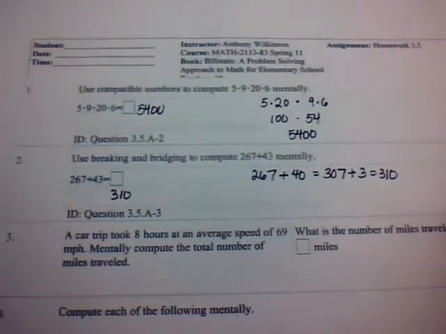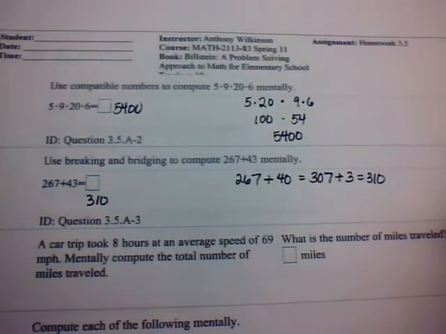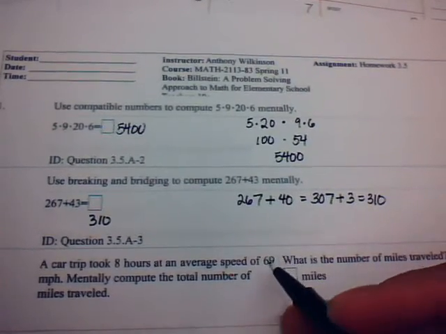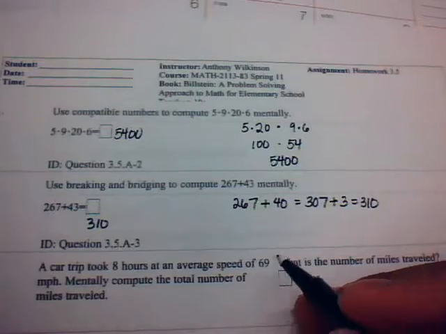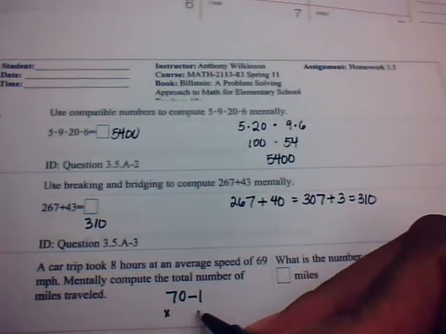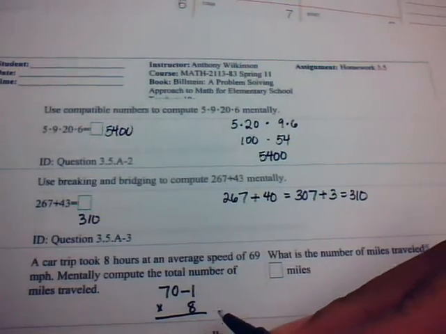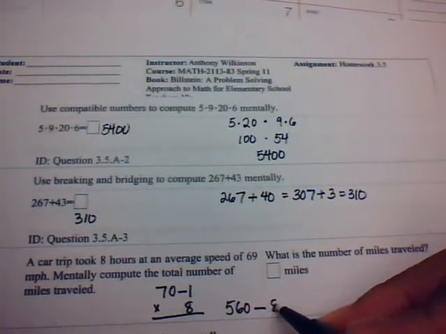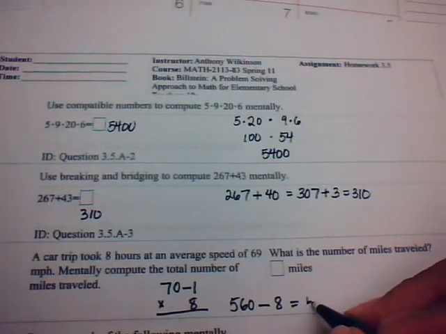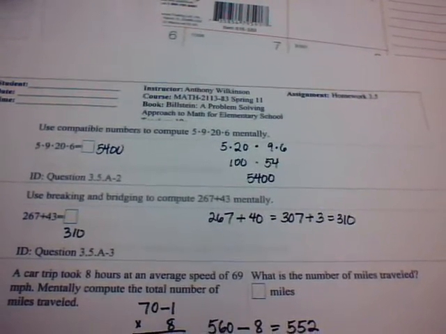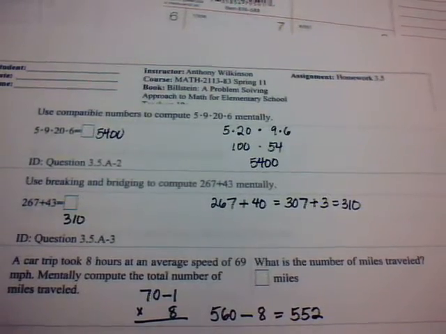All right, number 3 is this. A car trip took 8 hours at an average speed of 69 miles per hour. Mentally compute the total number of miles traveled. Okay, let's use some mental mathematics here. That 69 is 1 less than 70. So if I rewrite 69 as 70 minus 1, and then multiply that by 8, I can easily get my answer. Here 8 times 70 is 560, minus the 8 times 1, which is 8. So 8 from 560 will be 552. So that means that the number of miles traveled at an average speed of 69 miles per hour in 8 hours is 552 miles.